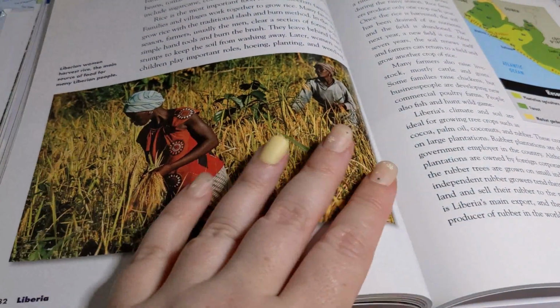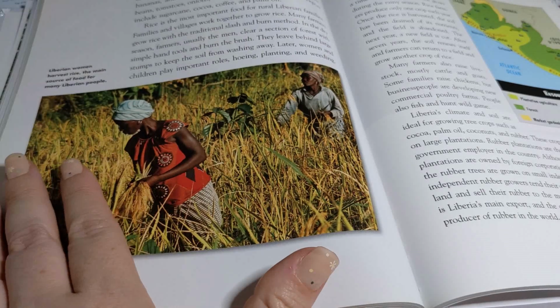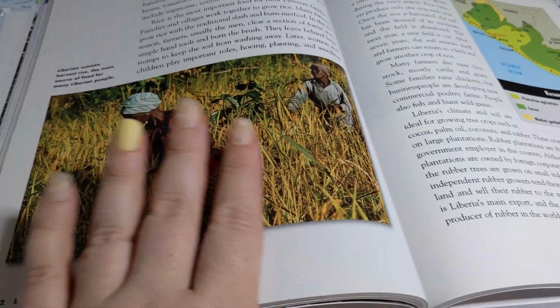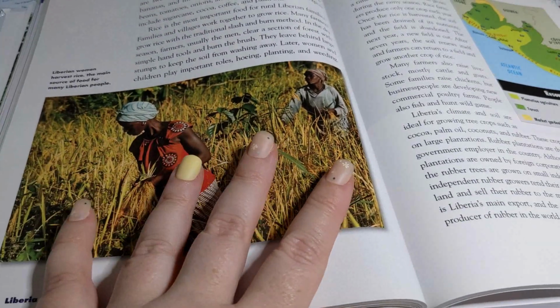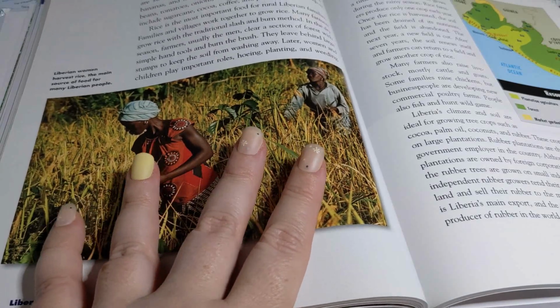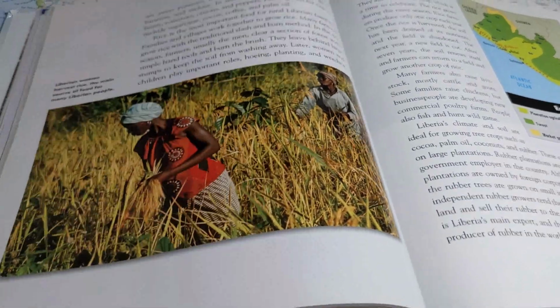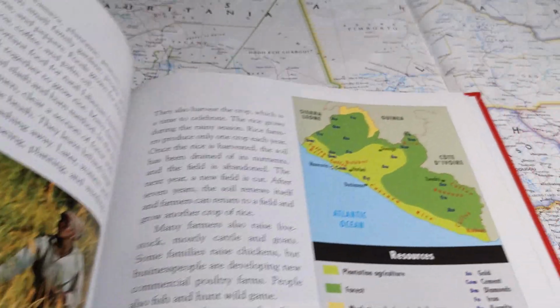Picking some rice. Rice is a big staple crop in Liberia. It grows really, really well. And pretty much every ethnic group has some kind of rice dish. Yeah, it's an important crop in Liberia.